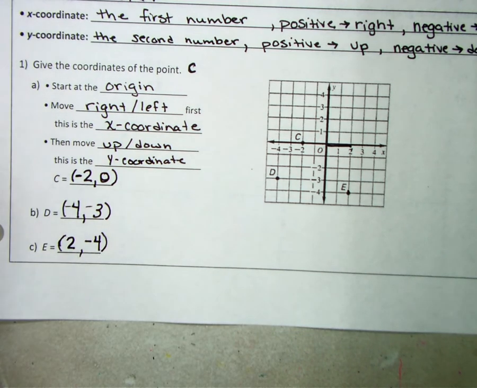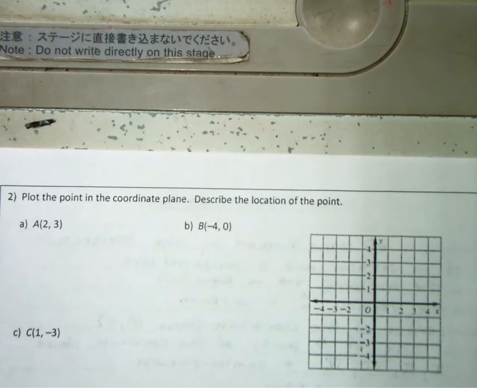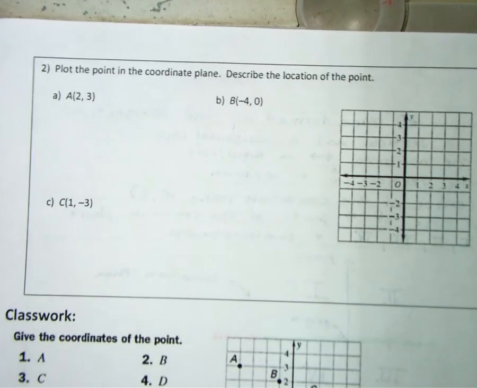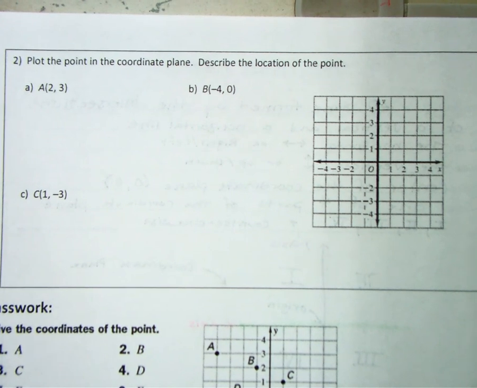Okay, so those are the coordinates for those points. So that's the first part that you're going to practice on the back side. Then there's a second part. So that's the first part, just giving the coordinates for different points. And then the second part is actually plotting them. Okay, so the last part is, can you plot these points? And again, this is just a reference guide. Hopefully you already know how to plot them. Okay, so we're going to first plot 2, 3.